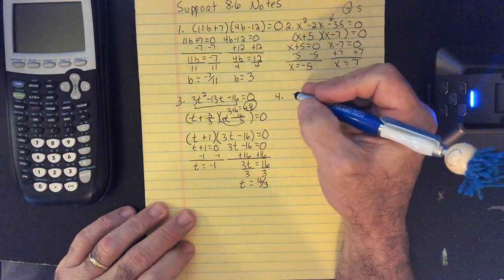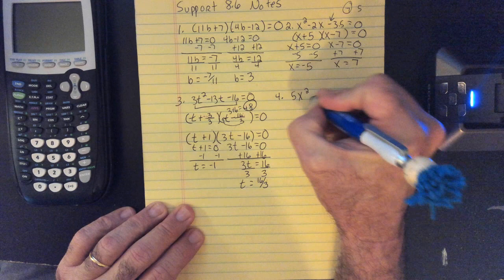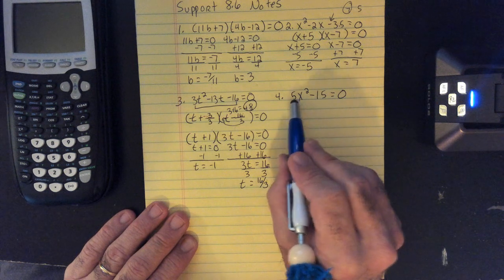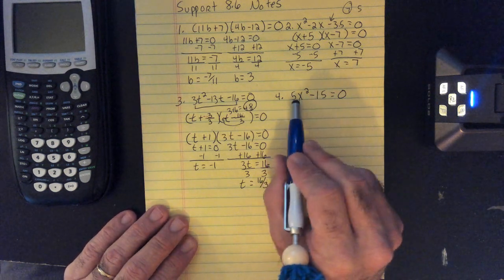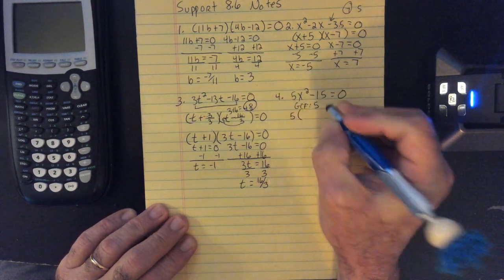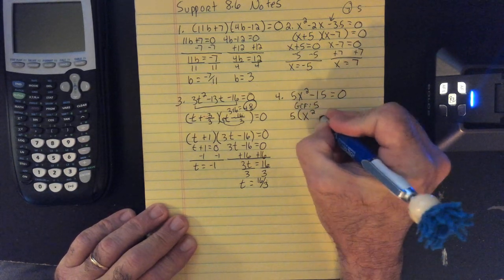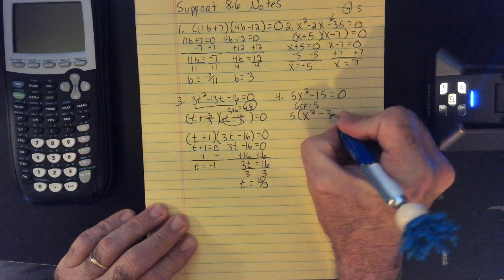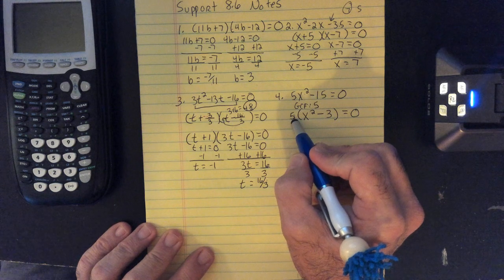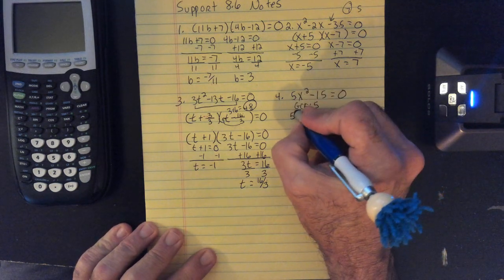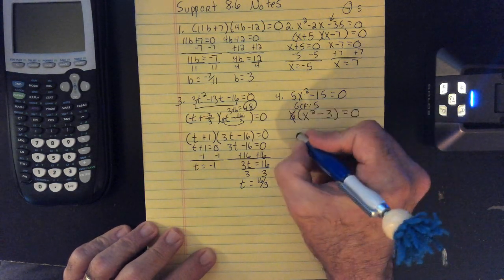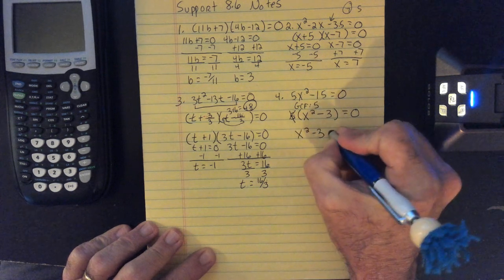Alright, number 4, I've got 5x squared minus 15 equals 0. So the first thing we want to do on that is factor out that 5. So that's a GCF of 5. We're going to factor that out. So 5x squared divided by 5 leaves you x squared, minus 15 divided by 5 is a 3, and everything's equal to 0. Now, since this 5 got factored out as a GCF, and it does not have a variable with it, we can cancel it out. It's gone. So what we want to do now is take that x squared minus 3 and set it equal to 0.